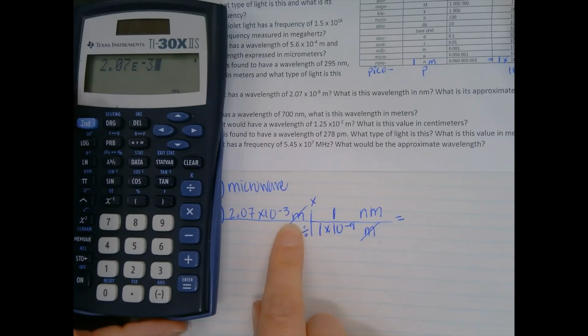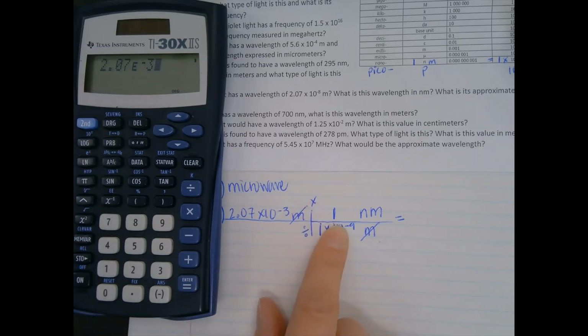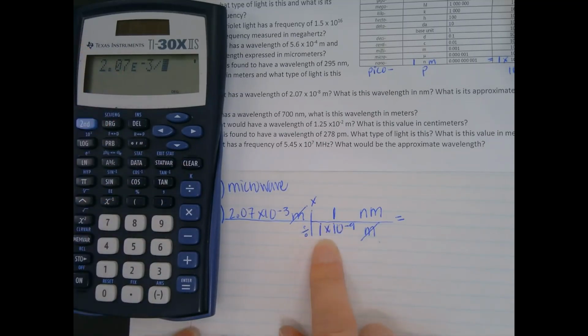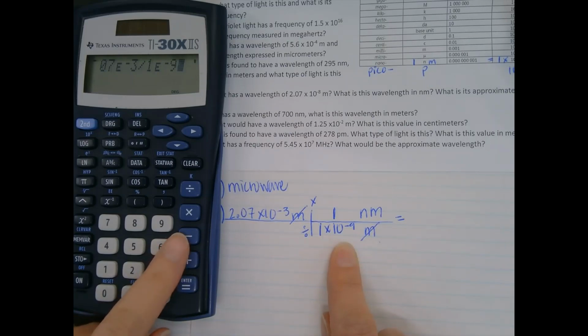That's what that means, okay? Times 1, we know that doesn't really do anything. Divided by, so I hit the divided by button. I'm just going to type it in to keep the format the same. 1 second e, which means times 10 to the -9. And again, the bottom button is negative, and the button on the right is minus.